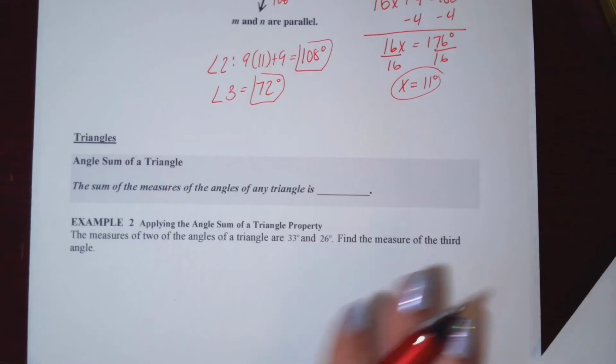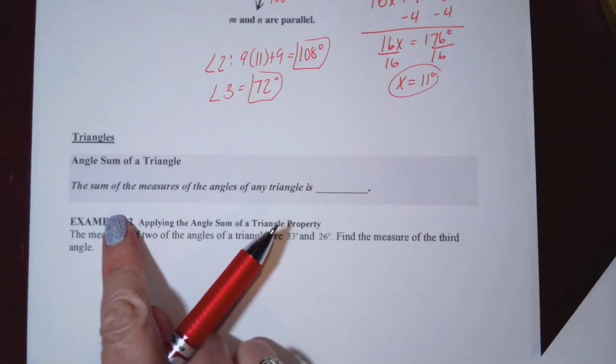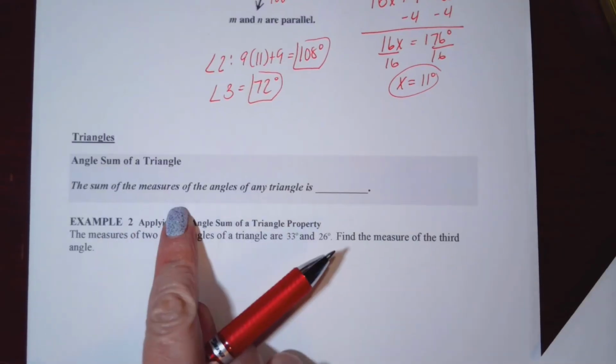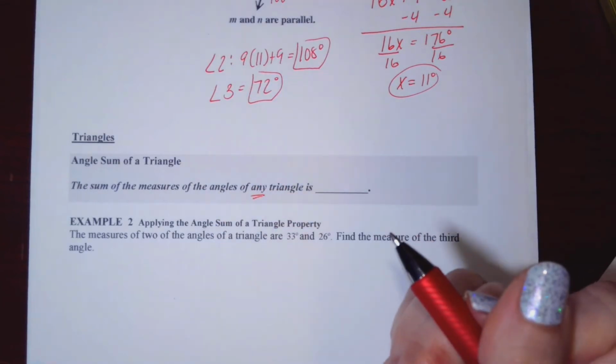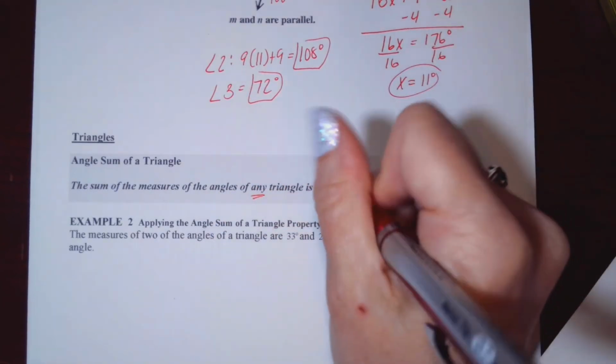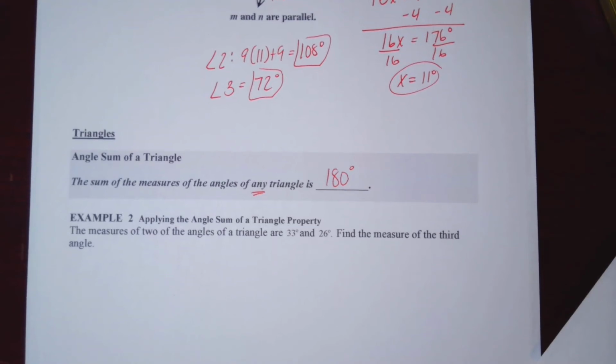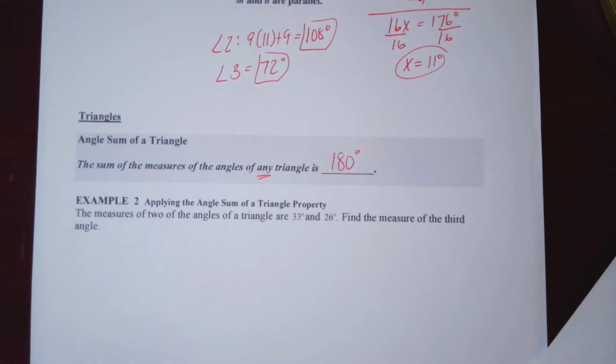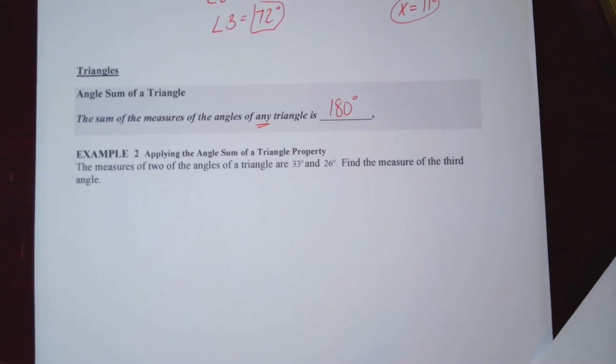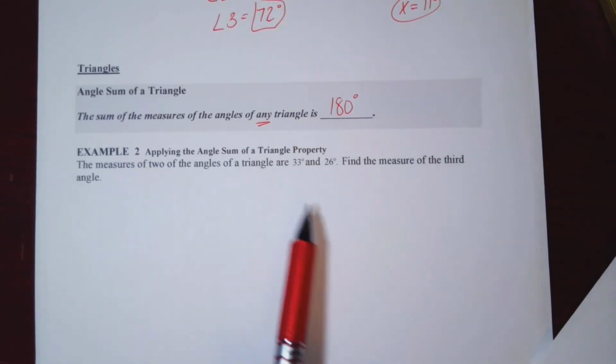The angle sum of a triangle. The sum of the measures of the angles of any triangle, it doesn't matter how big, how small, what shape, the 3 interior angles are going to sum to 180 degrees. That's important because if we know the measure of any 2 angles in a triangle, we also know the measure of the 3rd angle.